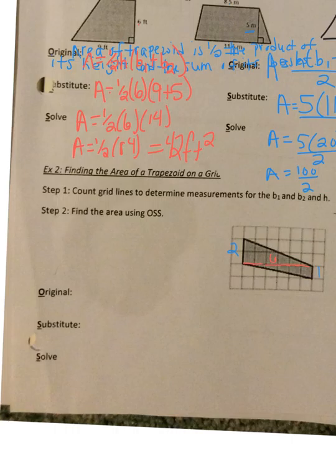Using our OSS formula, A equals, this time I'll head back to my 1/2 height times base 1 plus base 2. A equals 1/2. My height I found is 6, substituting in now. Base 1 we know is 2 plus 1. Let's go ahead and solve. A equals 1/2 times 6 times 3. We know that 6 times 3 is 18, so we end up with an area of 1/2 of 18, which gives us 9, and we don't have units, so we're just going to say units squared.